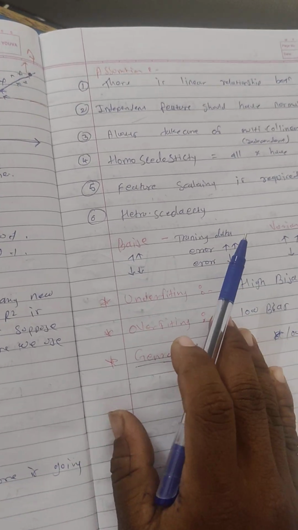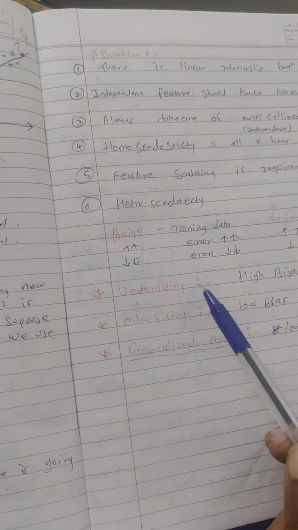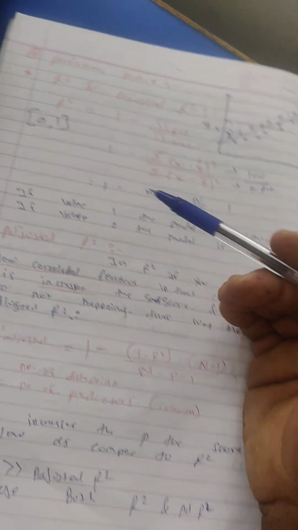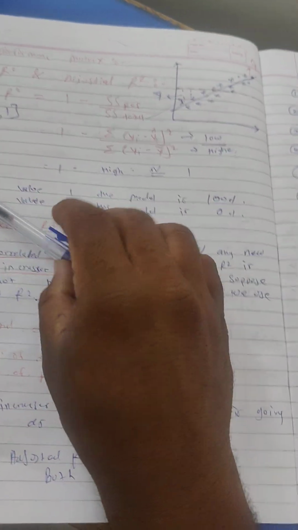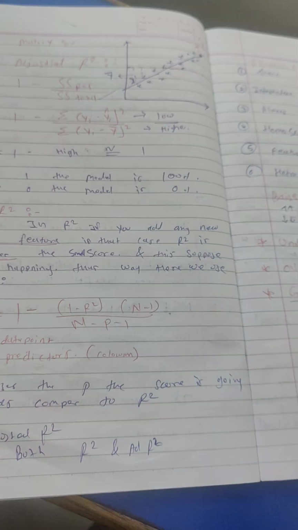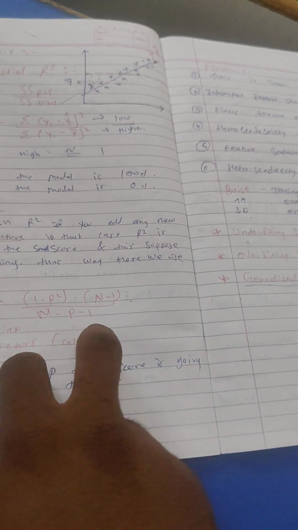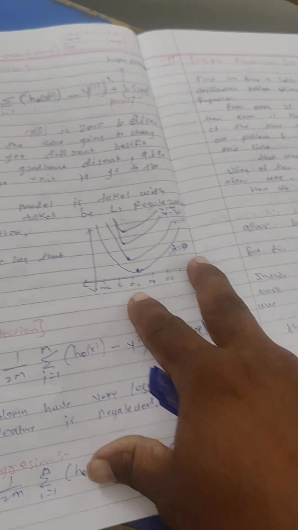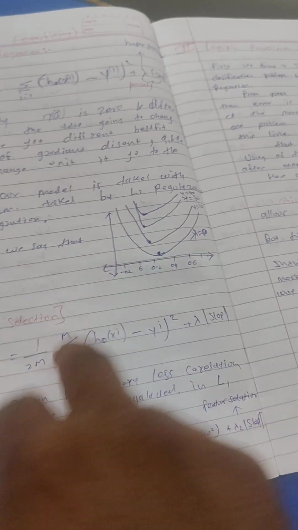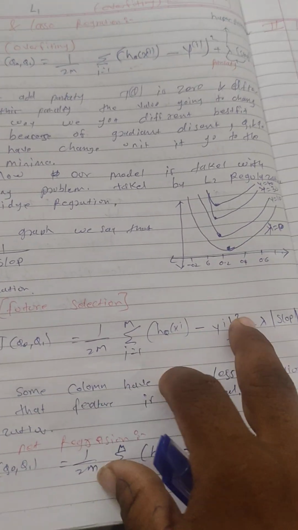After that, in the next video we are going to understand overfitting, underfitting and the generalized model, and in the performance matrix we also have to cover R square and adjusted R square, and the difference between them. After that we are going to start ridge, lasso and elastic net. These are the three topics we are going to cover in the next video.